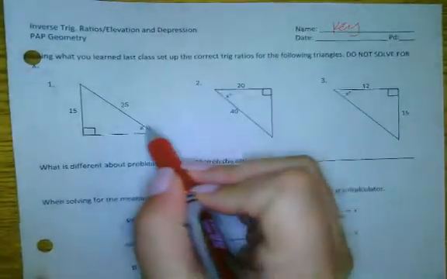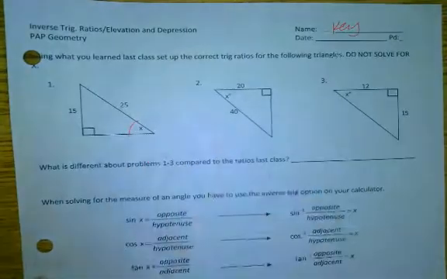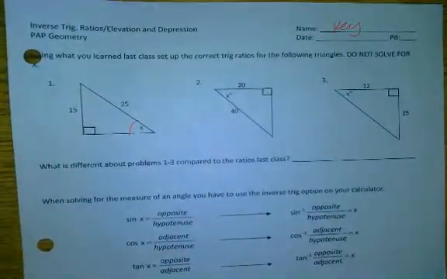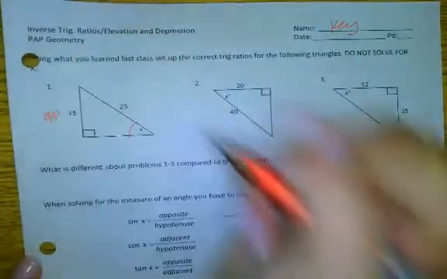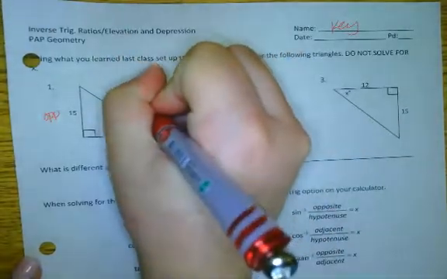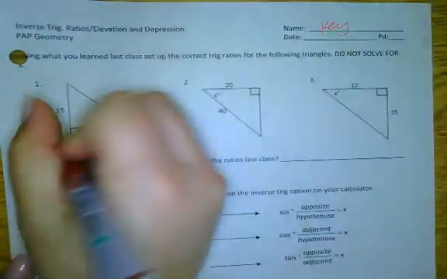Okay, so our angle is x. Okay, 15 represents which side? Opposite. And 25 represents what? Hypotenuse. So which trig function should we be using? Sine.